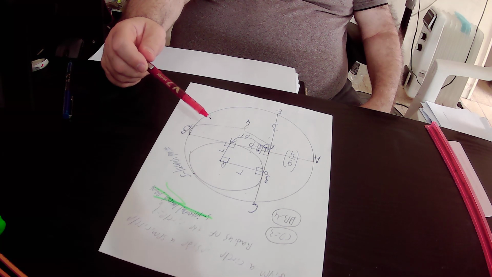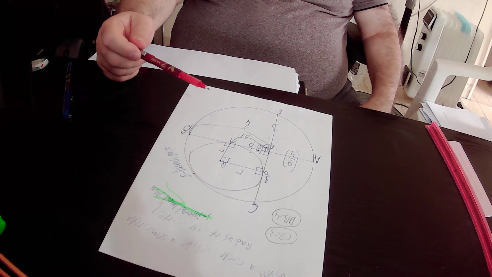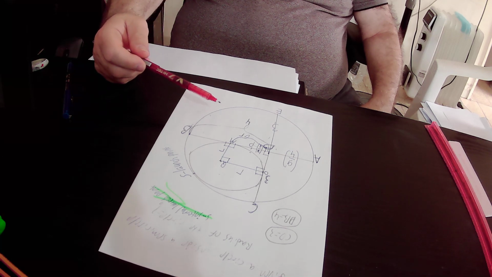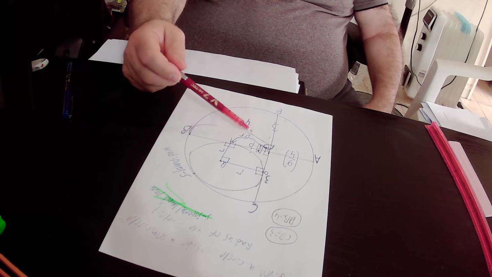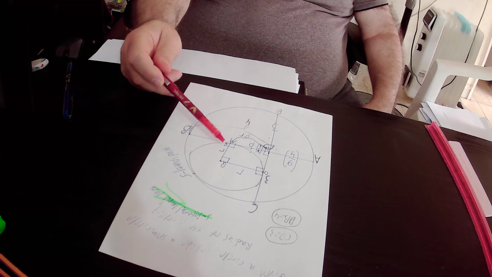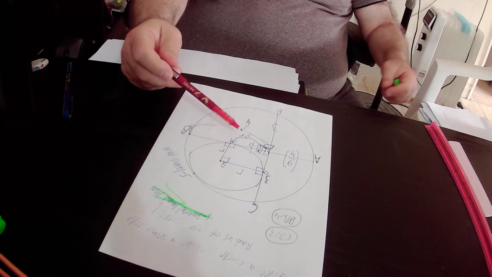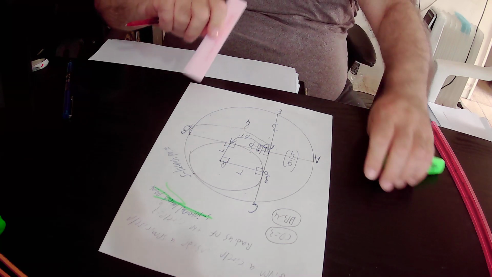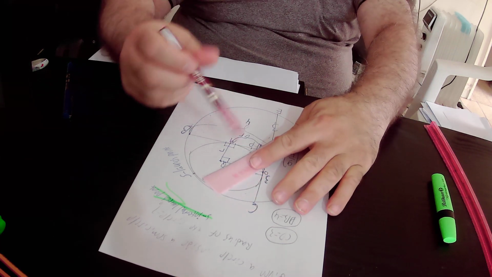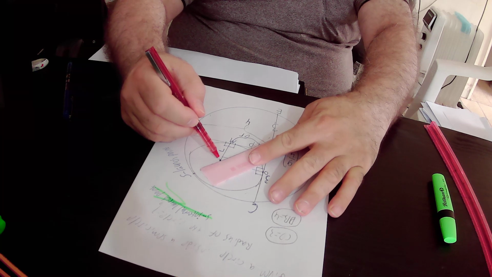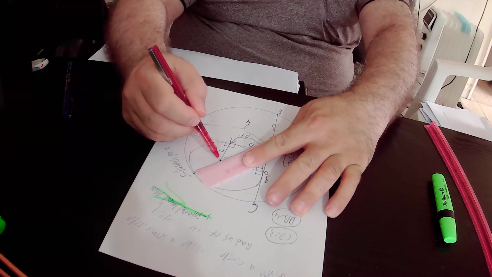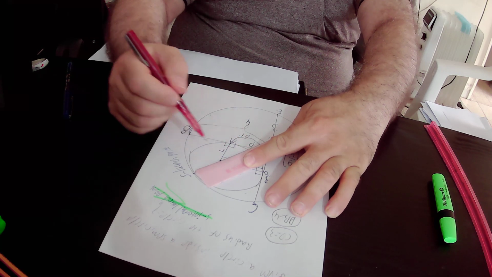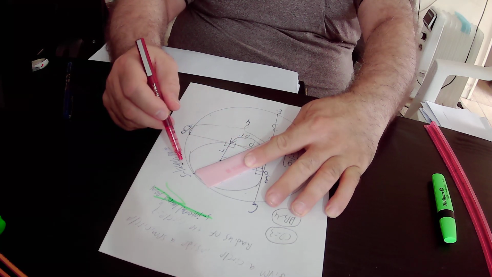So we can implement rule number 2 in our drawing. And according to rule number 2, the straight line that connects their centers, point P is the center of the big circle, point Q is the center of the small circle, and the straight line that connects their centers together is PQ. So the straight line PQ passes through the launch point.